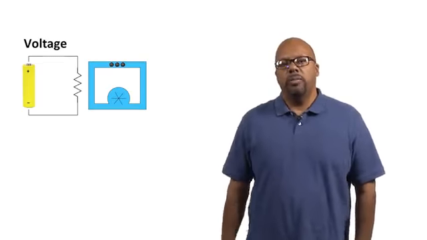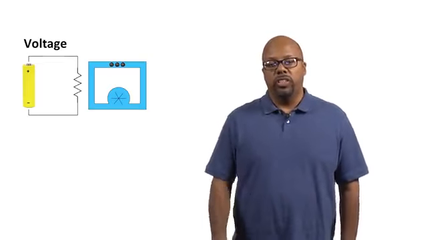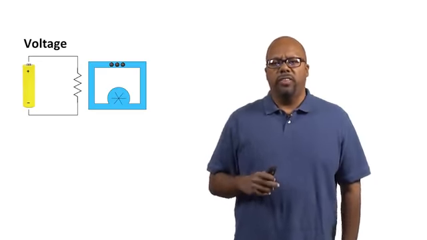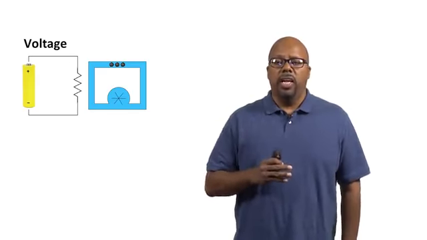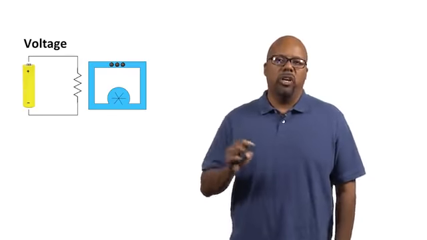So let's talk a little bit about basic properties of electrical circuits. Start with voltage. We've got our circuit on the left side of the screen, and the circuit in this case has got a battery on the left. On the right, it's got that squiggly line there. It's called a resistor, and we'll talk about that in a few slides.